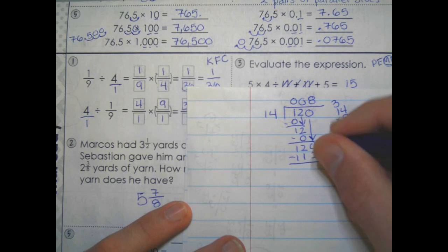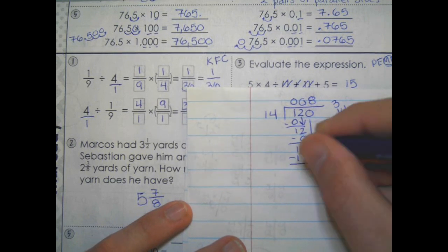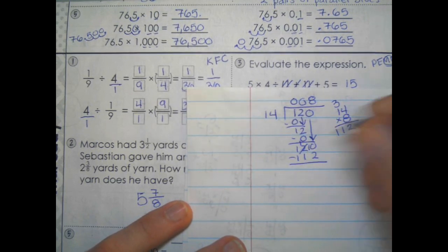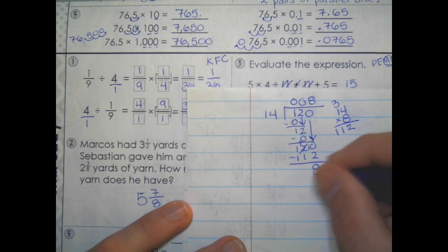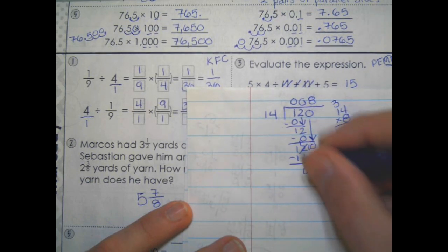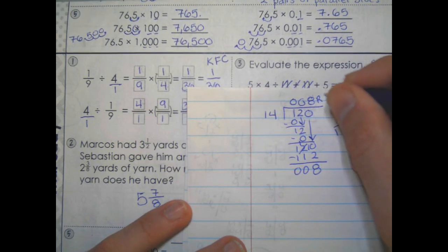2 minus 0 is, I can't do 2 minus 0, so I borrow from the 2. It becomes a 1. The 0 gets to be a 10. 10 minus 2 is 8. And then 1 minus 1 is 0. 1 minus 1 is 0. So I just have a remainder of 8.